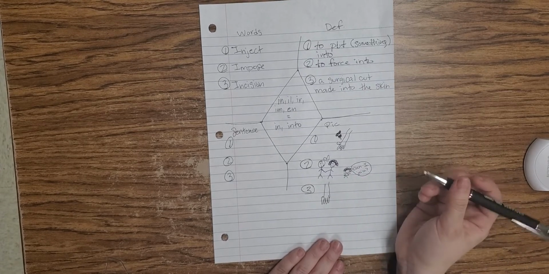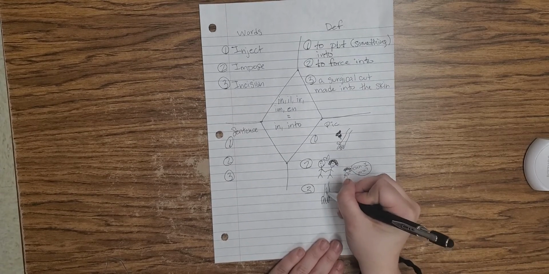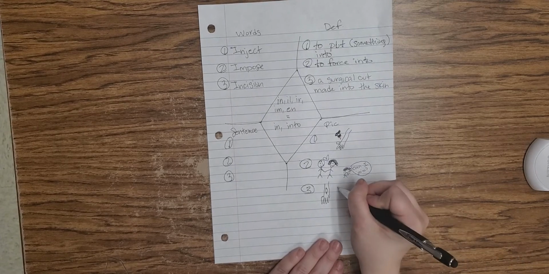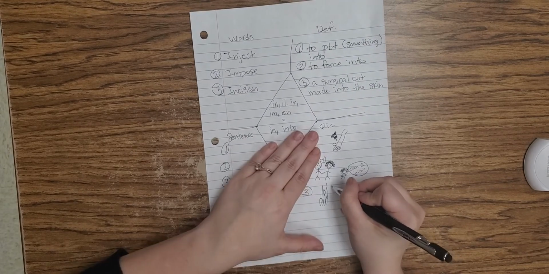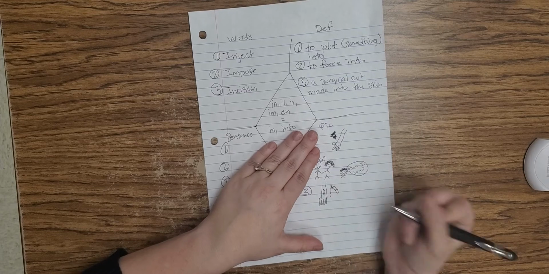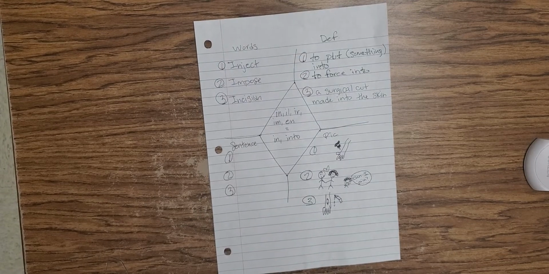Right? But this one is going to have a little cut right there. And then I'm going to try and draw a scalpel. Put a little blood on it. Drip it off. Yes, that scalpel just cut into that guy's arm.